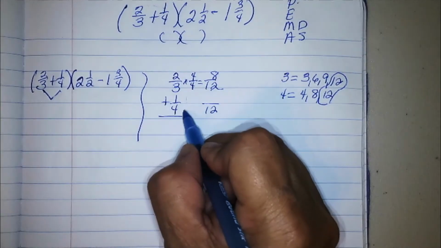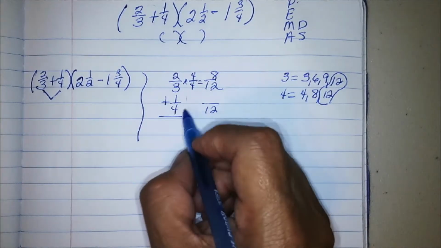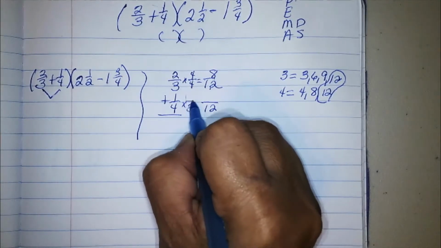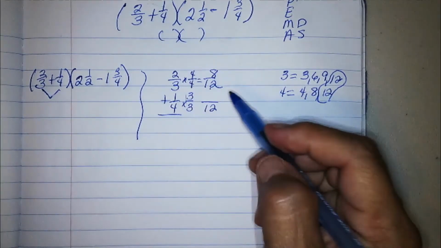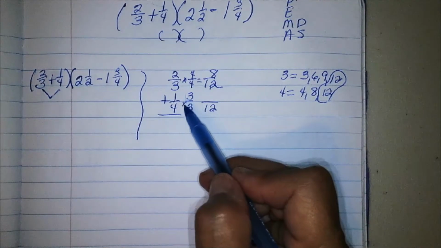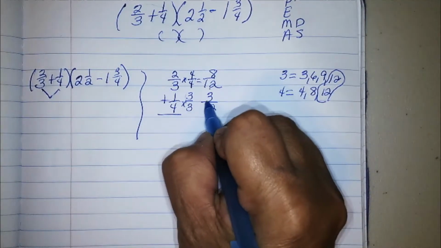2 times 4 is 8. I'm going to find another 1 here to multiply. 4 goes into 12 3 times, but I must write it as 3 over 3, which is 1. 4 times 3 is 12. 1 times 3 is 3.